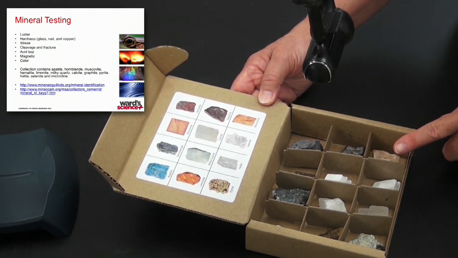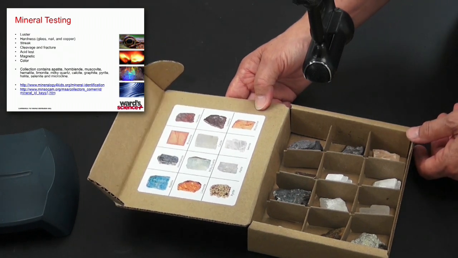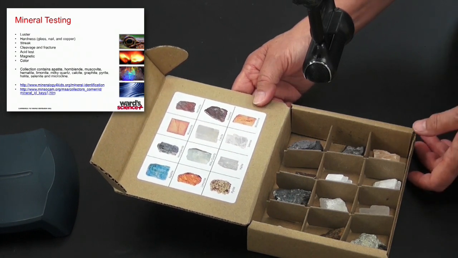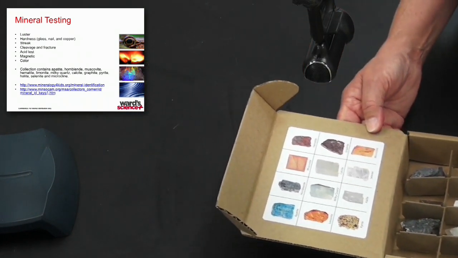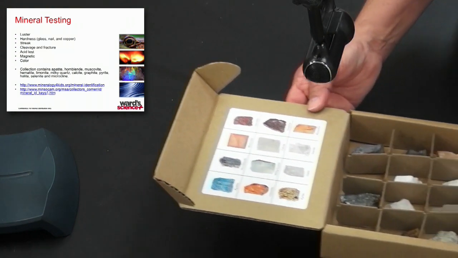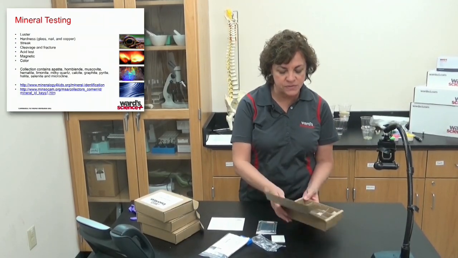This particular one is our minerals, and instead of the numbers on them as our normal kits have, it has pictures that correspond to each of these specimens that look very similar. All right, so let's talk about how we test for these minerals.